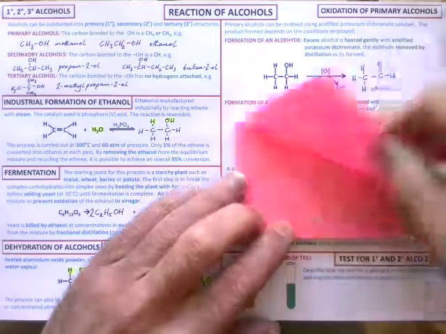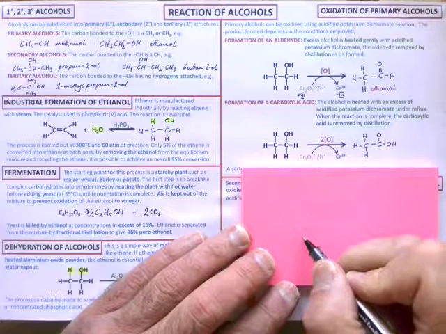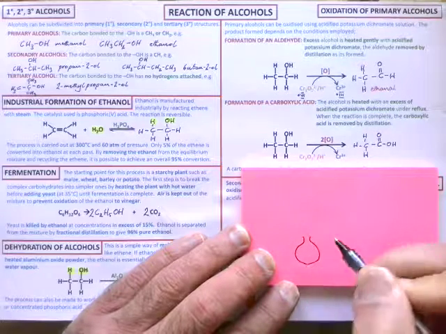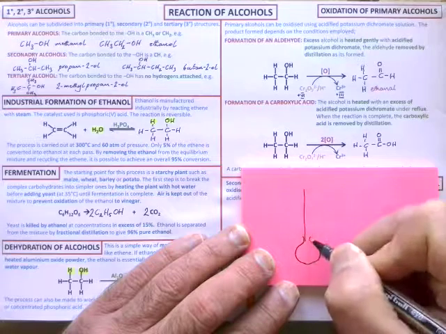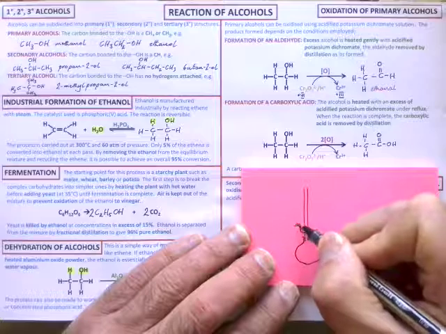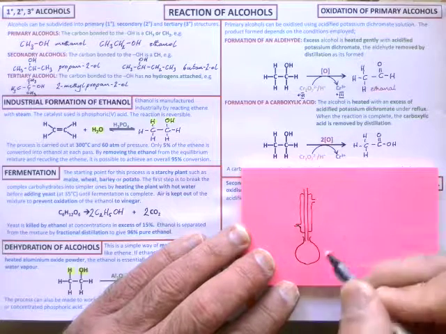However, if you were wanting to make the carboxylic acid, you would get rid of the still head and connect the condenser straight to the flask, and you would just boil it and boil it.